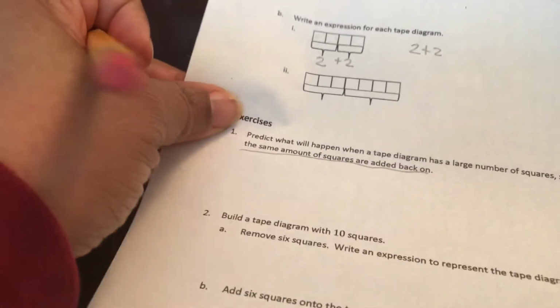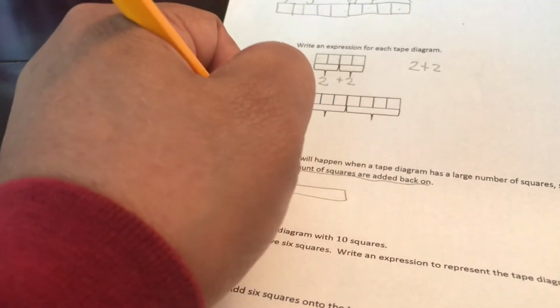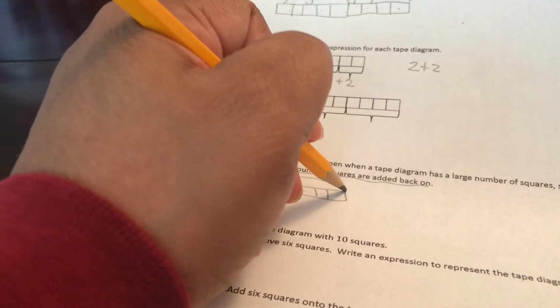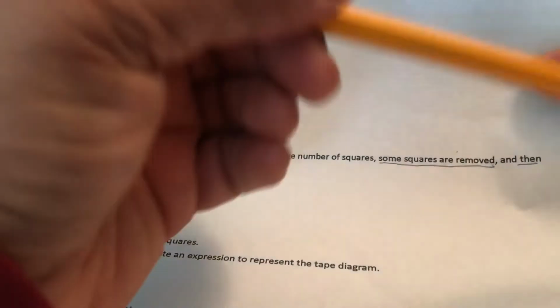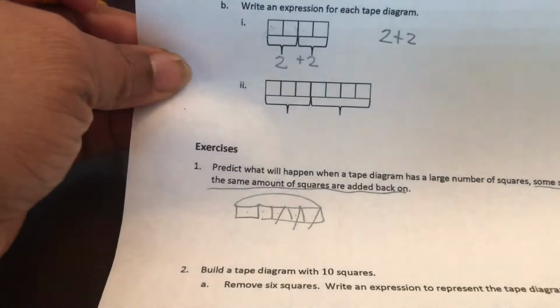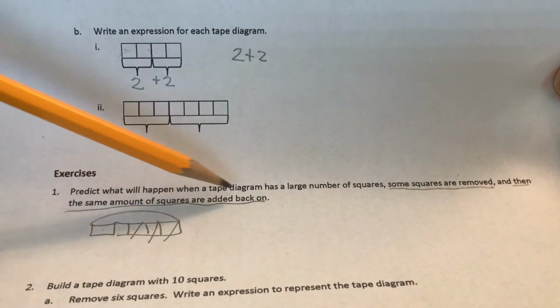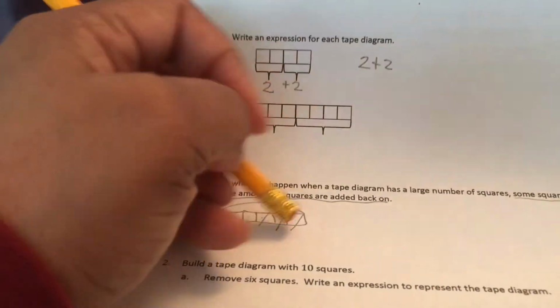So for example, if I have 1, 2, 3, 4, 5 squares, I'm going to take 3 away. 1, 2, 3. Because it says some squares are removed. That's what it says right here. So now I remove 3 squares. And then it says the same amount of squares are added back on. So the 3 I took off, I'm going to put back on. So I'm going to erase it kind of.